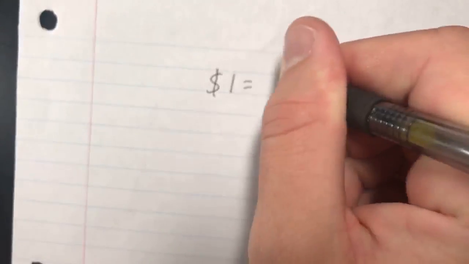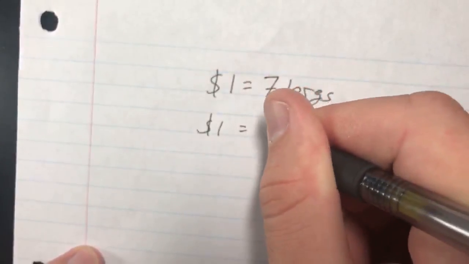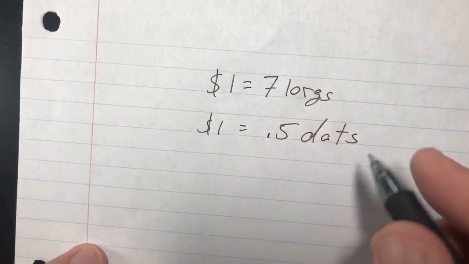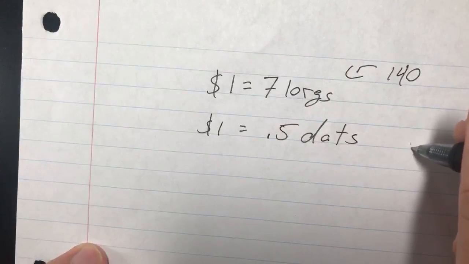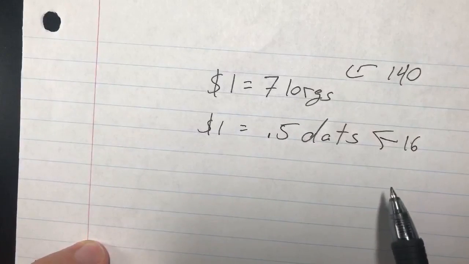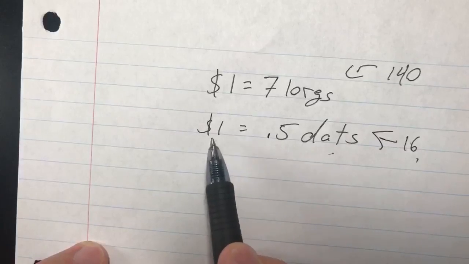So let's look to see what this is. Get your fingers crossed that you are correct. So we have $1 equals 7 lorgs. We got $1 equals 0.5 adults. We have 140 of these, and we have 16 of these. We gotta know how many dollars we could receive, right? So if we have 16 adults, then we have to figure out how many dollars that is.